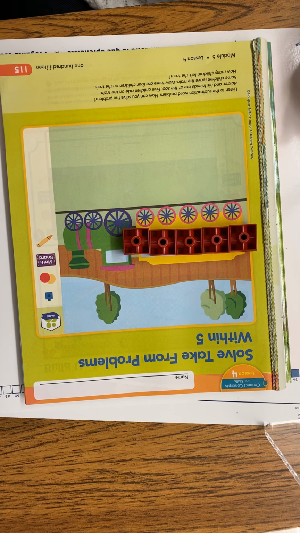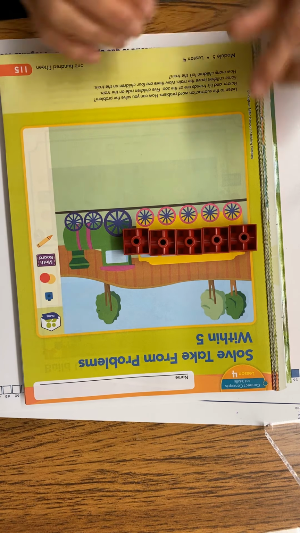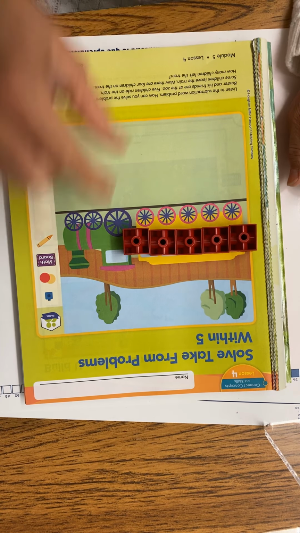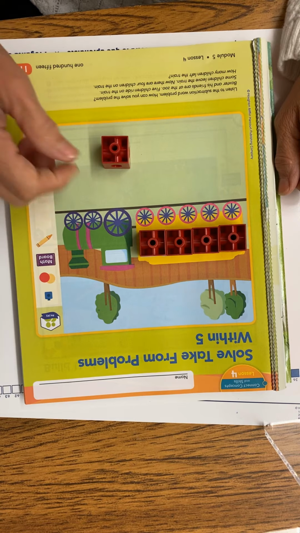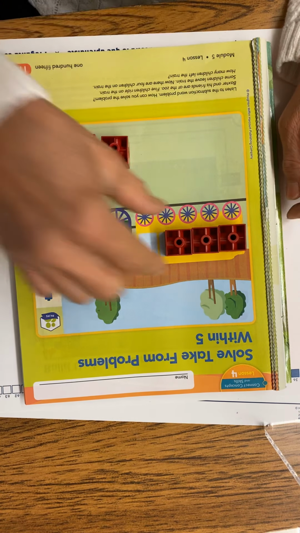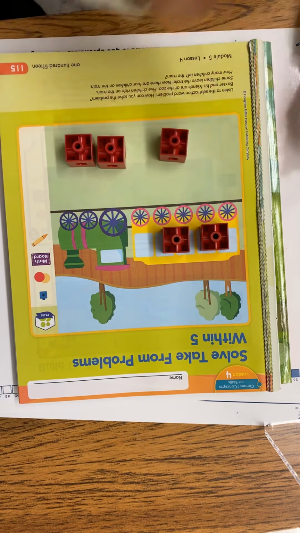We are going to listen to this story. There are 5 children in the train. Some children leave. Now there are 2 children left in the train. So we have to think about how many are leaving if we only have 2 left. So we're going to take some away until there's only 2 left in the train. Still too many. Nope, still too many. There's 2 left up in the train now.